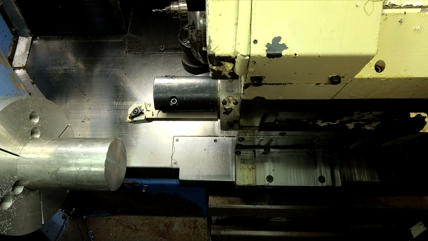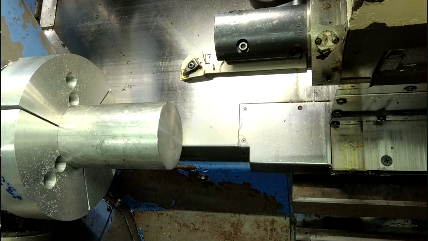All right, let's go ahead and run it. And for this particular job, I'm going to actually run it with the door open because I'm only taking 50 thousandths cut, and we'll see how that goes. So I'm going to shut the coolant off and then run it that way.